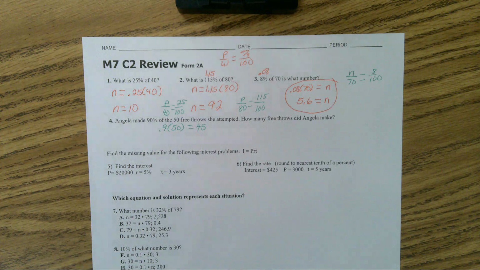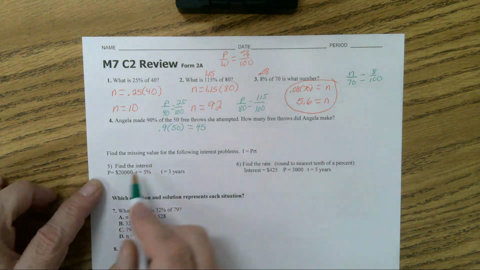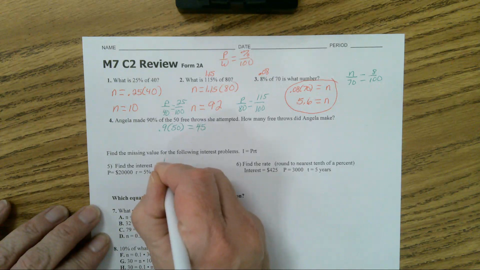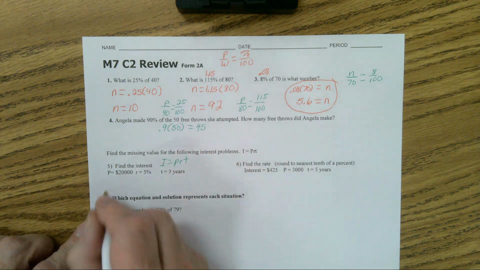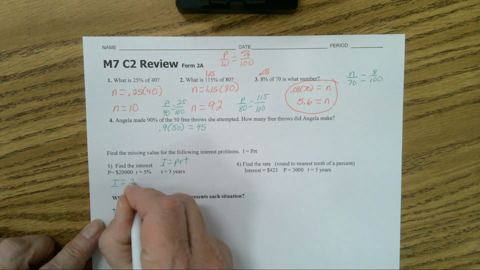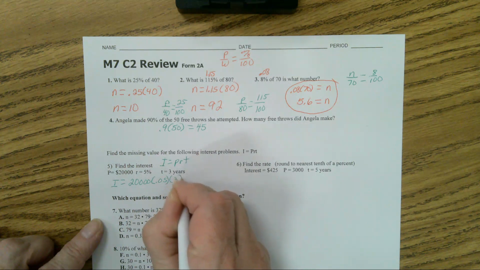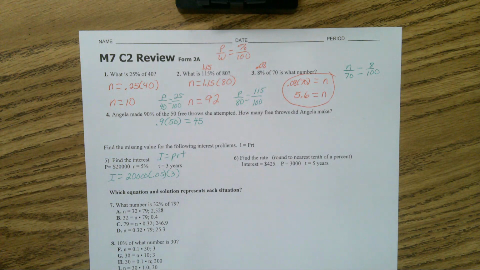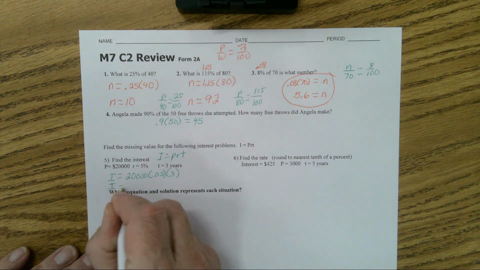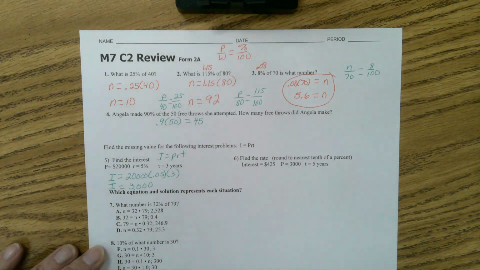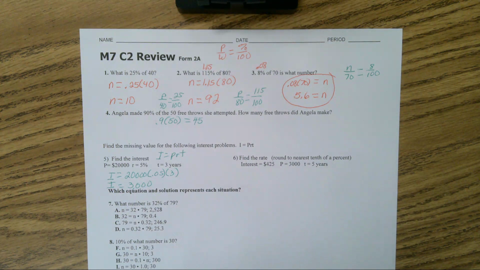Number 5 and 6. It says find the missing value. All right, here we have to find the interest. I equals PRT. So the interest equals 20,000 times 0.05 times 3. So 20,000 times 0.05 times 3, they're going to pay $3,000 interest. So at the end of 3 years, they will pay $23,000.